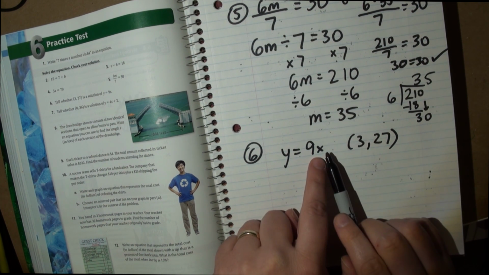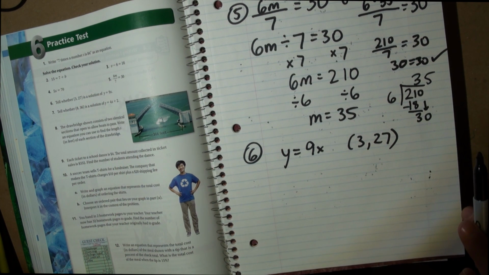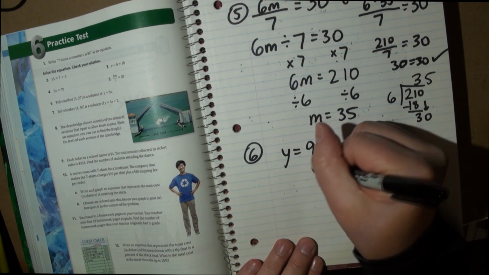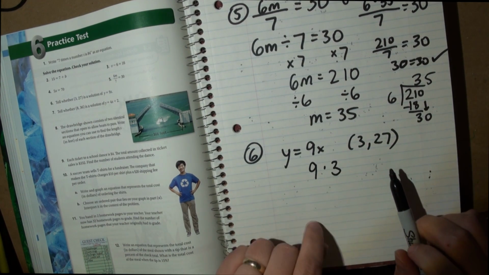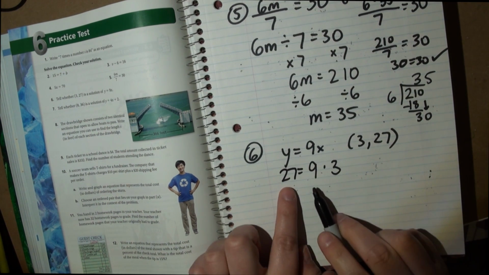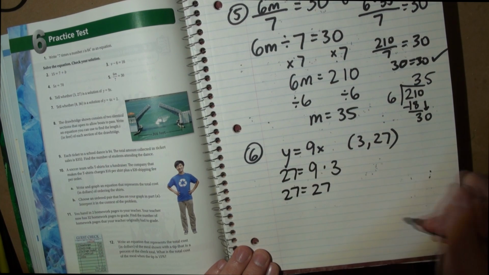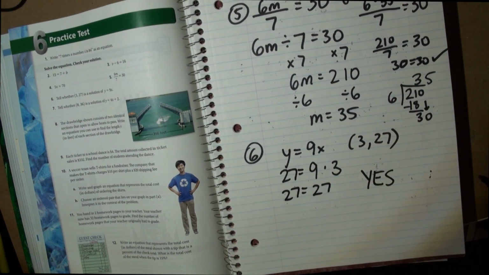So I'm going to take out the x, plug in the 3. It's like the referee blew the whistle. Boop. All right, x, get out of that game. 3, you're going in. Take out the x, plug in the 3. Same thing for the y. Get out of that game, y. 27, you're going in. All right, 27's in the game. Now I simplify. 9 times 3 equals 27. Look at that. 27 equals 27. My answer here is yes. This ordered pair is a solution for that equation.